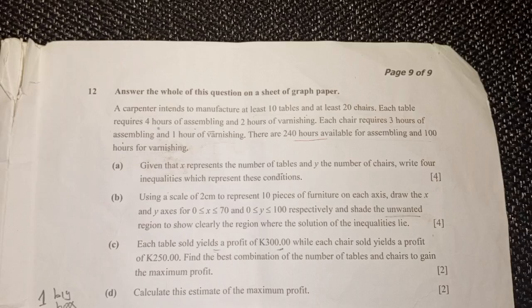So the question says a carpenter intends to manufacture at least 10 tables and at least 20 chairs. Each table requires 4 hours of assembling and 2 hours of varnishing. Each chair requires 3 hours of assembling and 1 hour of varnishing. There are 240 hours available for assembling and 100 hours for varnishing.